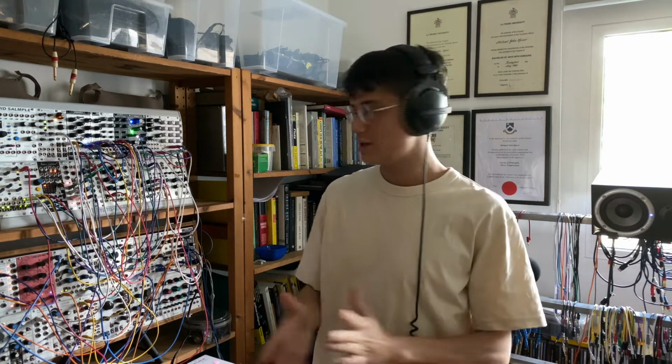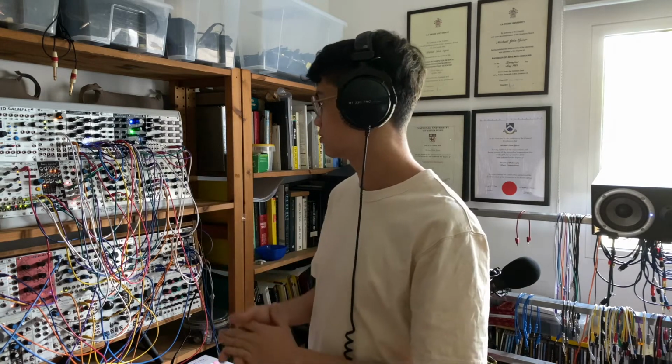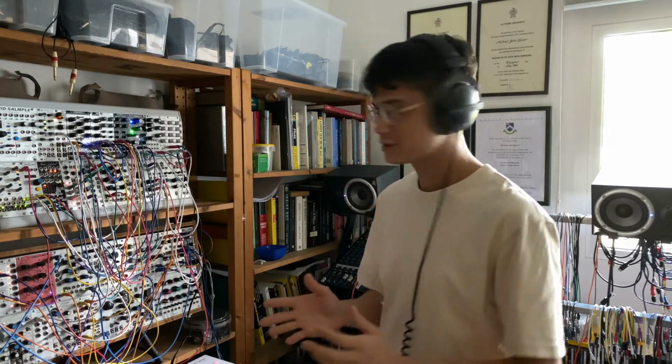Hey, so today I'm just gonna do a video where I talk about a patch that I did. I think I called it Sparkles and Bloops, with the Joranalogue Generate 3, which is the main oscillator in this patch. Anyways, I've never done one of these, but let's hope it goes well. Hope it makes sense. Hope you can tell what's going on. So I'm just gonna move the camera this way.